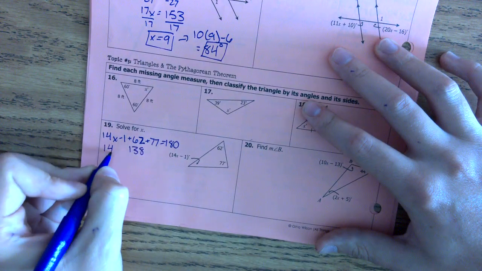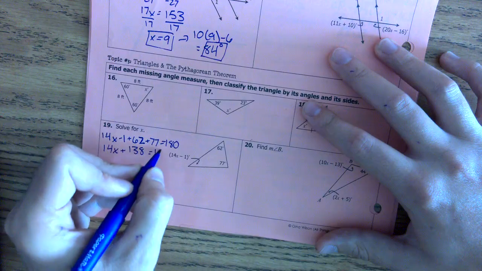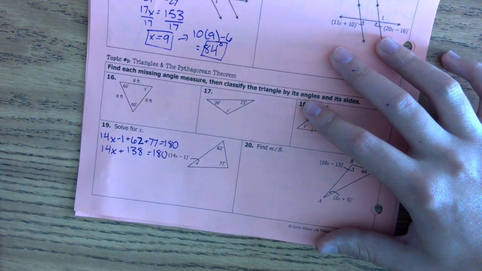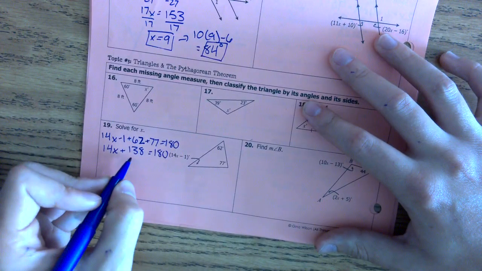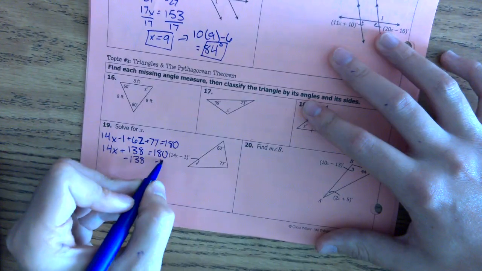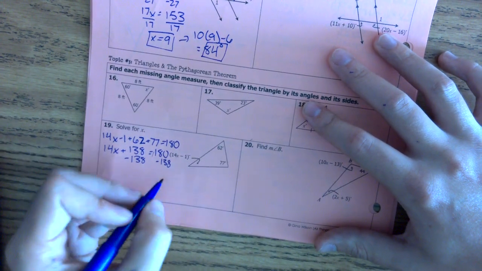So 14x plus 138 equals 180. Then we're going to subtract 138 from each side. 180 minus 138 is 42.